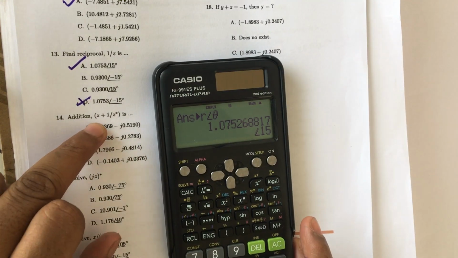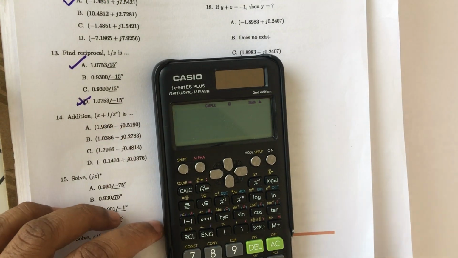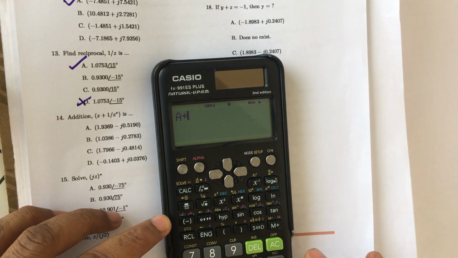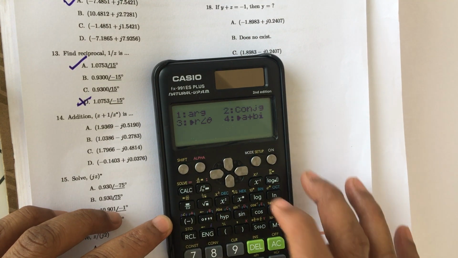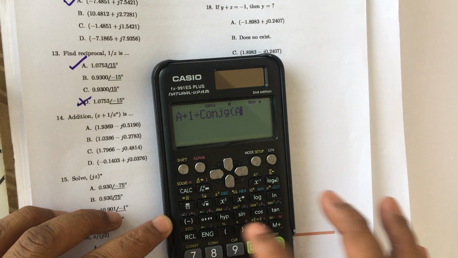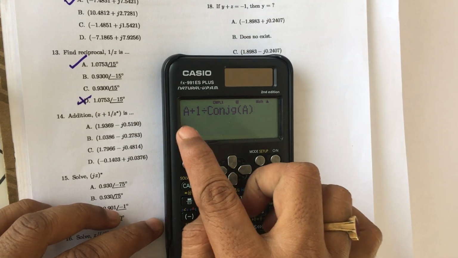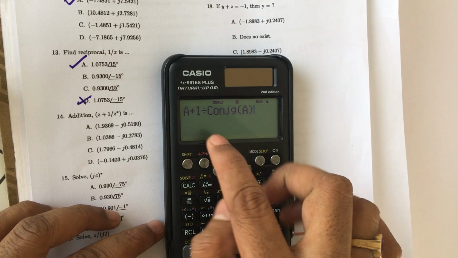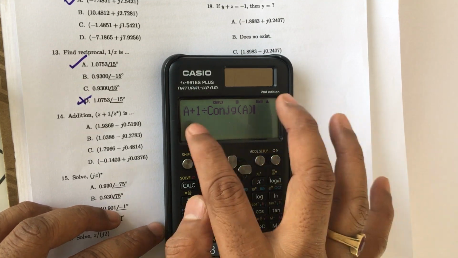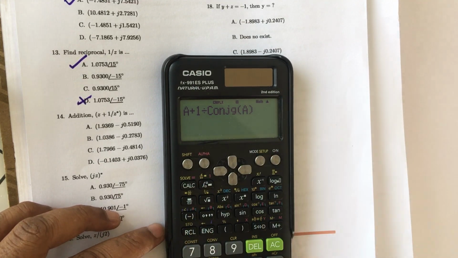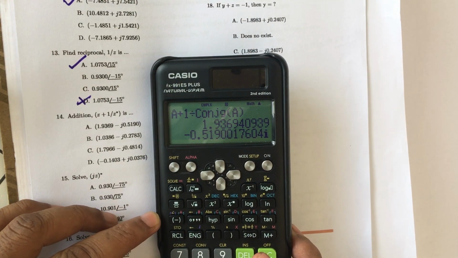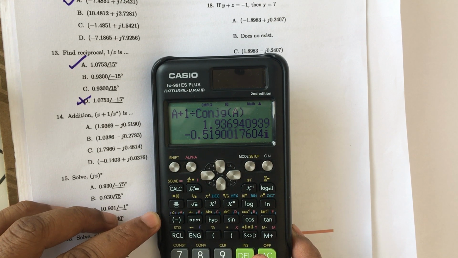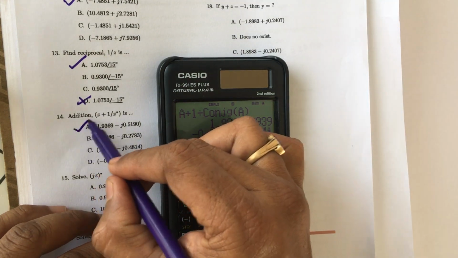Now let's add z plus 1 by z conjugate. Again, let's depend on the calculator. A plus 1 divided by conjugate of A. So A plus 1 divided by this one. No need to apply brackets to this because it will first do the division. So I got the answer, 1.936 minus j 0.519. It matches with A, so A is the correct answer.